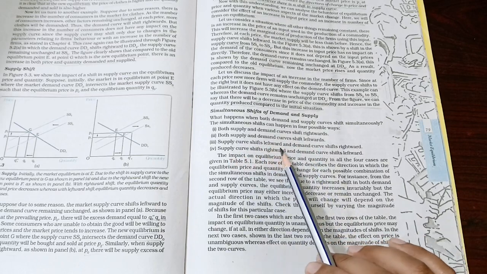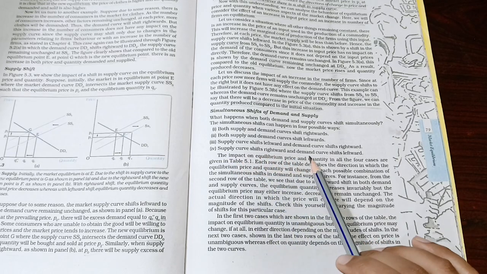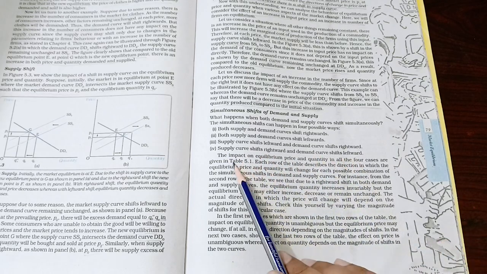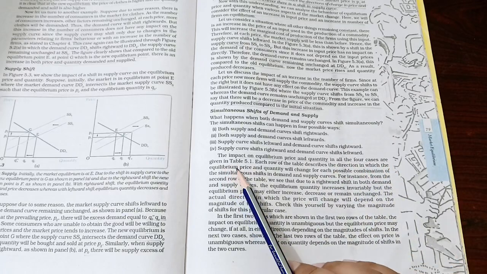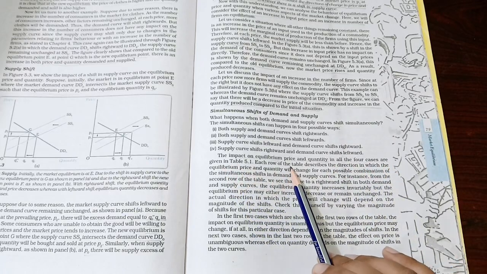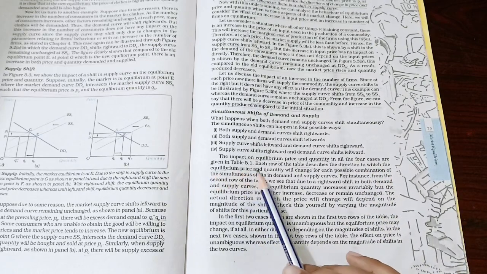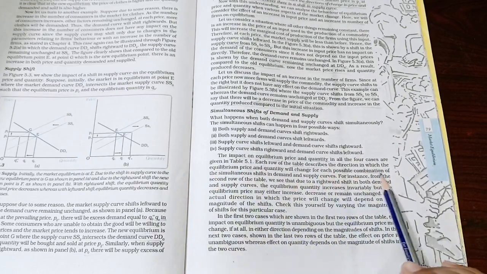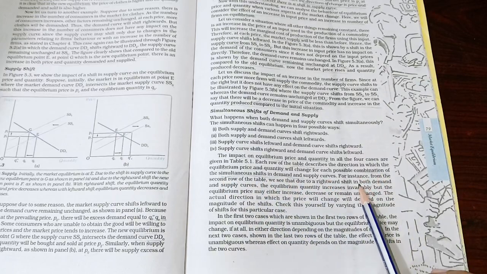Supply curve shifts leftward and demand curve shifts rightward. Supply curve shifts rightward and demand curve shifts leftward. The impact on equilibrium price and quantity in all the four cases are given in Table 5.1. Each row of the table describes the direction in which the equilibrium price and quantity will change for each possible combination of the simultaneous shifts in demand and supply curves.